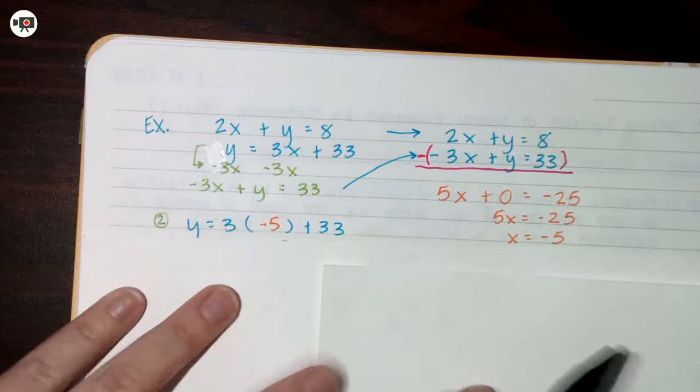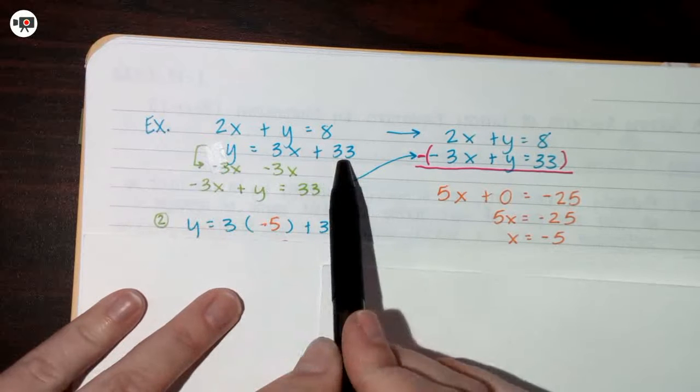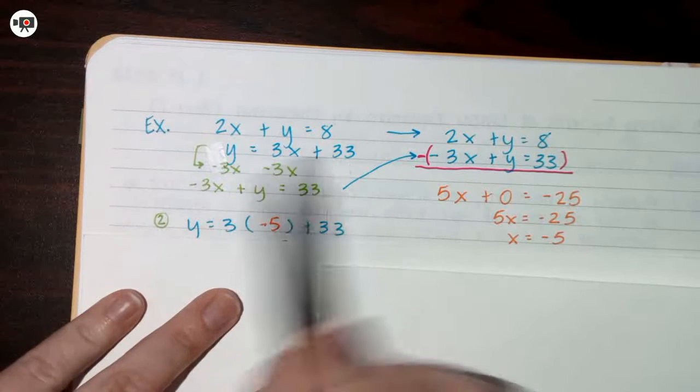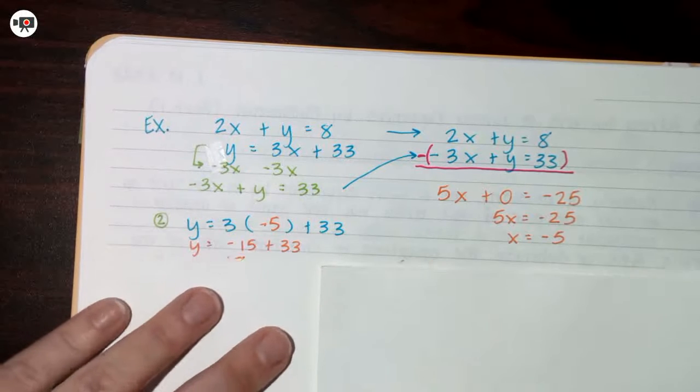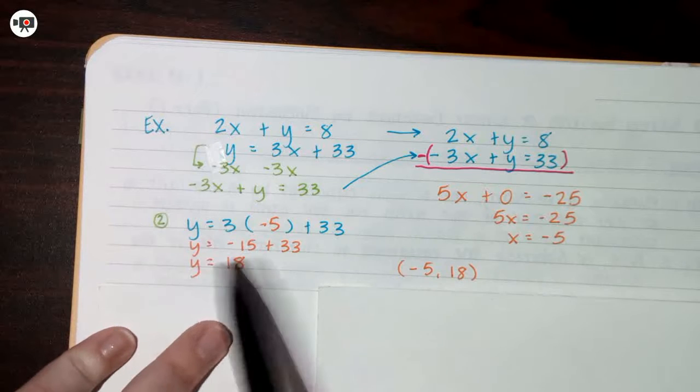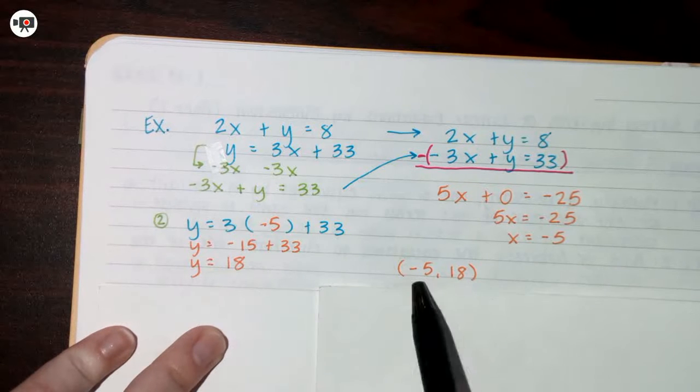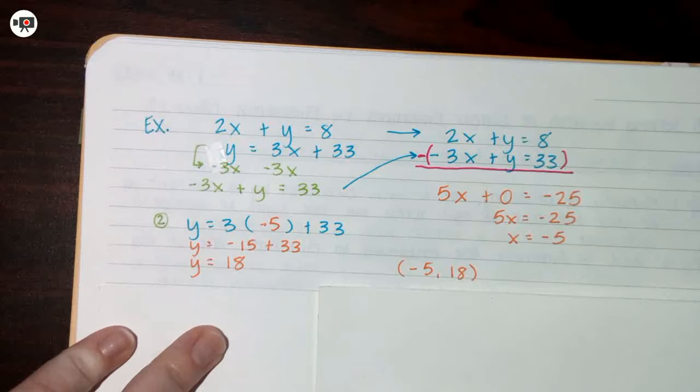I'm going to plug this into my original equation for my second one here, because that will leave me with a y equals and no extra work. So when I solve, y equals 18, so my answer is negative 5, 18.